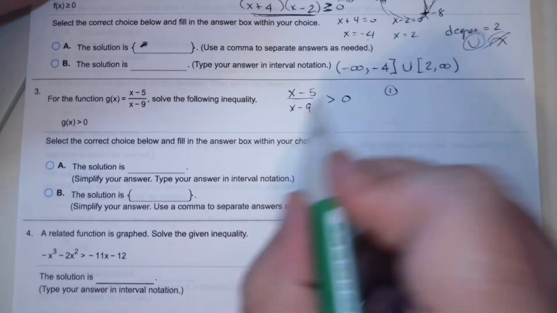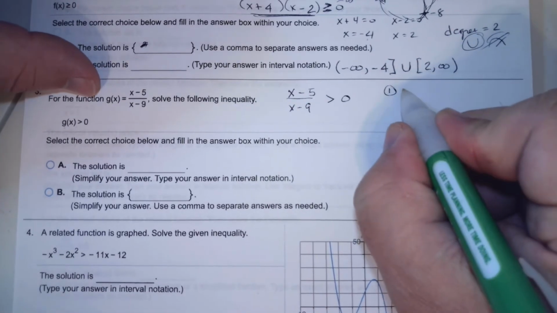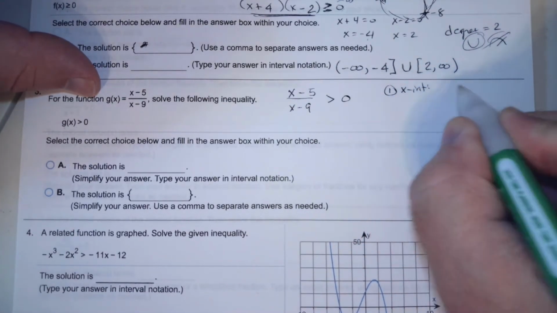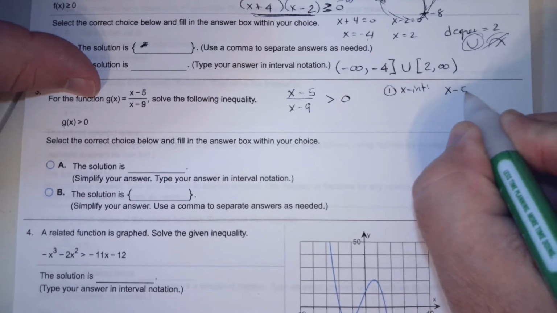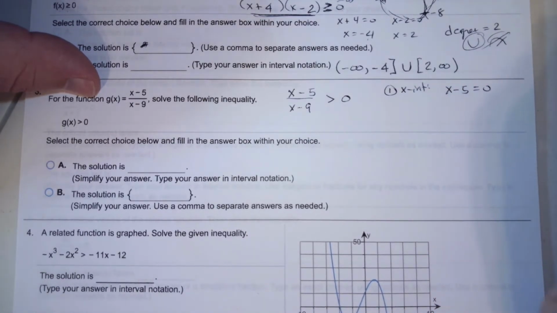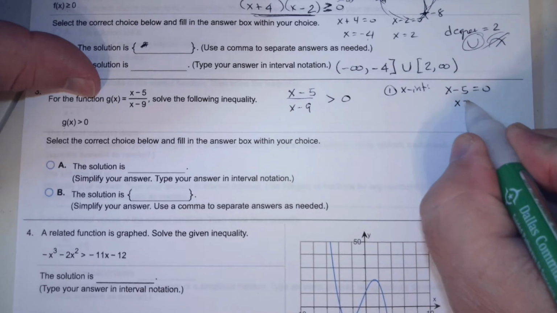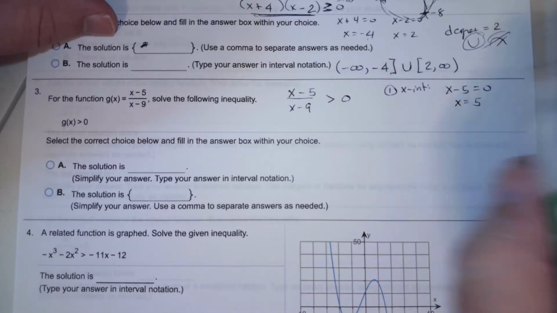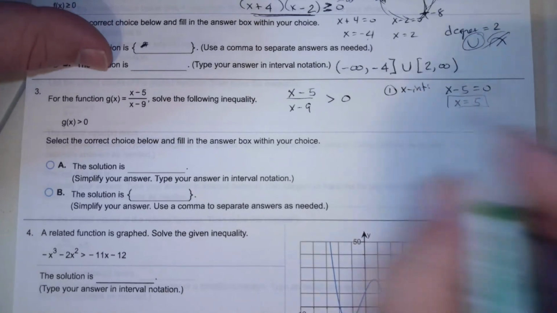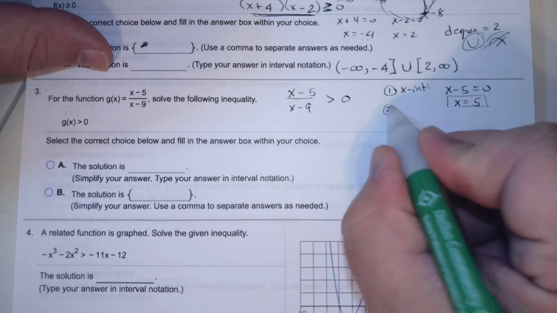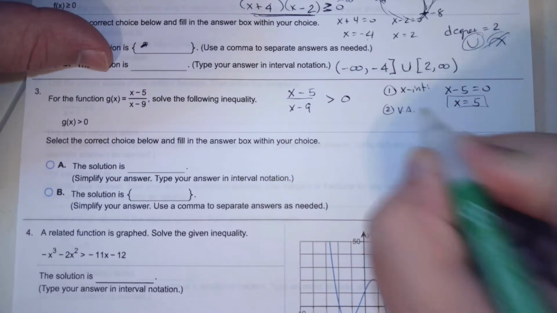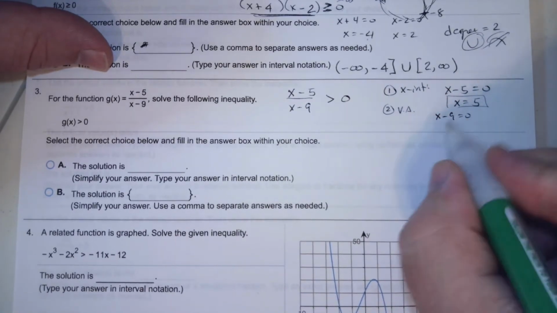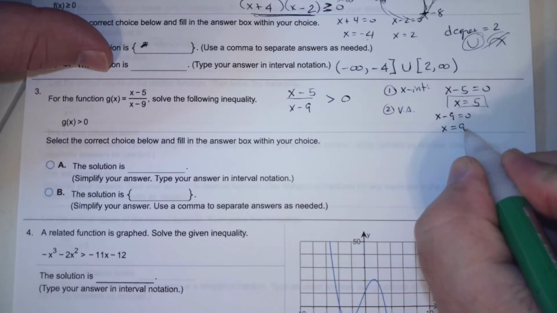First, to solve this type, for the x-intercepts, we take the top, set it equal to 0. So x is equal to positive 5. That's our first point. And then the vertical asymptote. Take the bottom and set it equal to 0. So x is equal to positive 9.